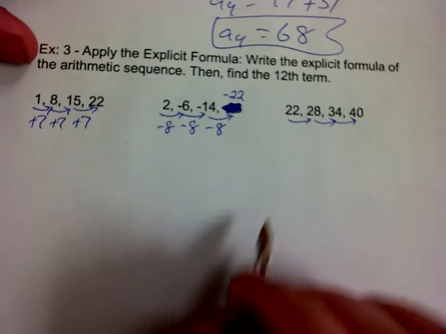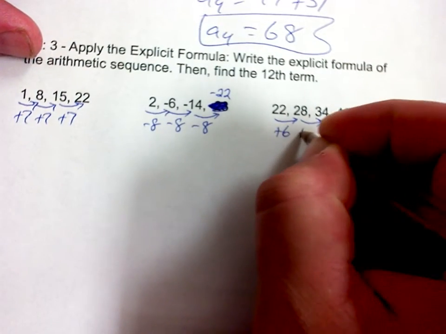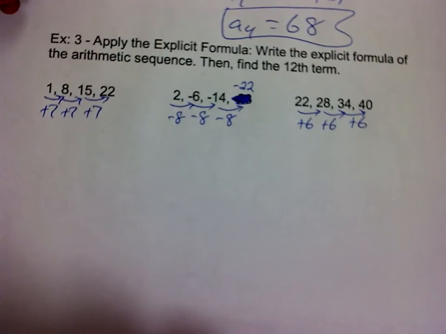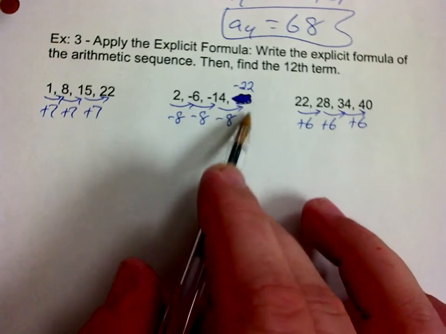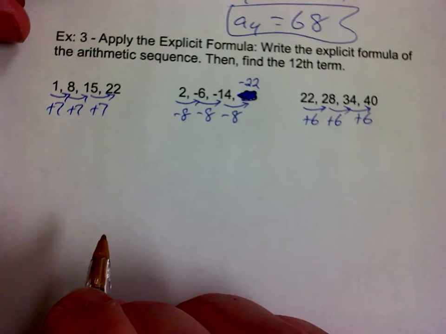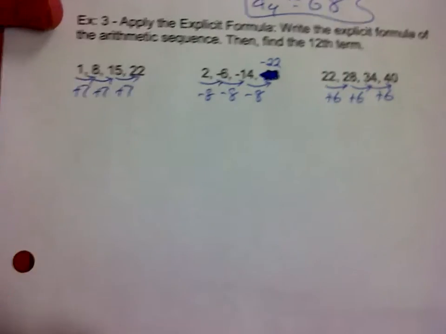Now in this one over here, 22 to 28, we're going to add 6. 28 to 34, we'll also add 6. And 34 to 40, we will also add 6. So now that we changed that one little one right there, we now have 3 arithmetic sequences that we need to write, or need to use the explicit formula to calculate the 12th term.